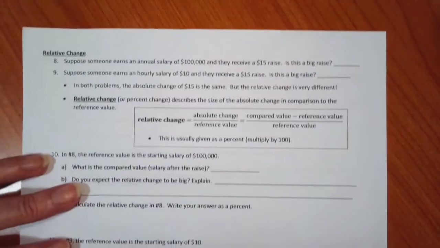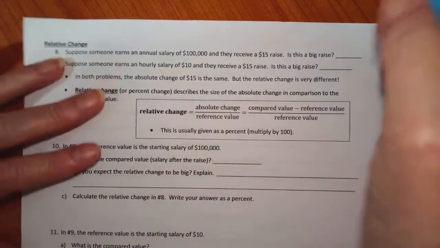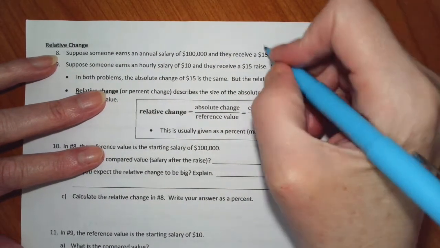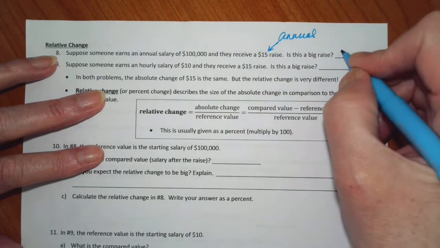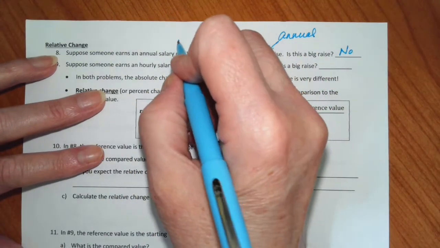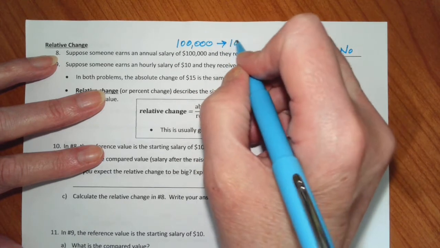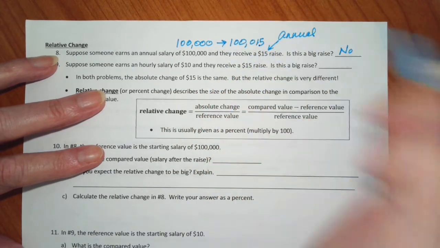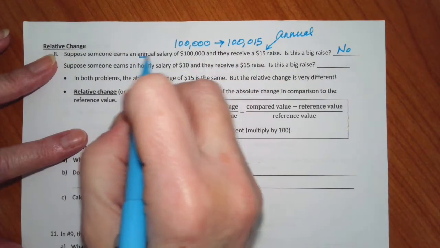Okay, well, let's talk now about relative change. Suppose someone earns an annual salary of $100,000 and they receive a $15,000 raise. Is this a big raise? No. This would be annual. So this is not really. This would just mean that I went from $100,000 to $100,015. That's not a big raise. And again, that's because it is annual.